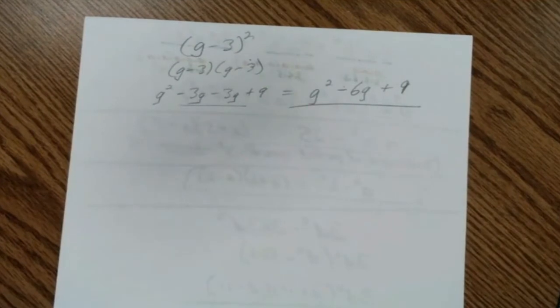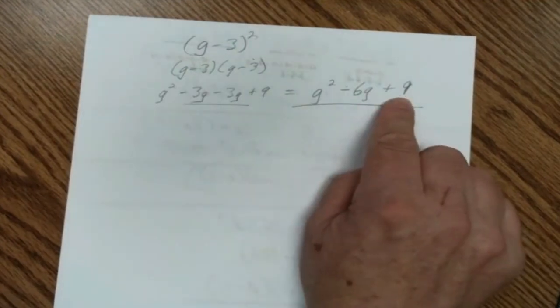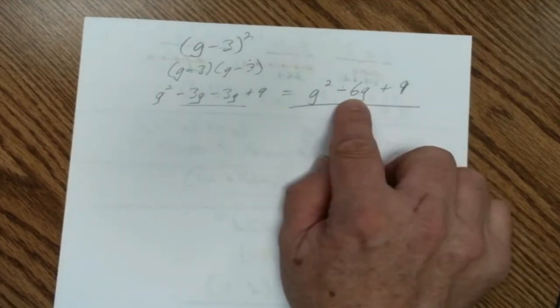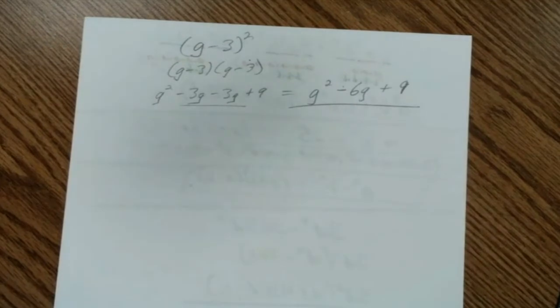So when you start recognizing those patterns, that 9 is 3 times 3, or negative 3 times negative 3, and negative 6 is negative 3 plus negative 3, you get to where you recognize that to be a perfect square trinomial. And it gives a real good detailed list on page 3 in the lesson. You go through it step by step, and it will walk you through and show you how to recognize that.